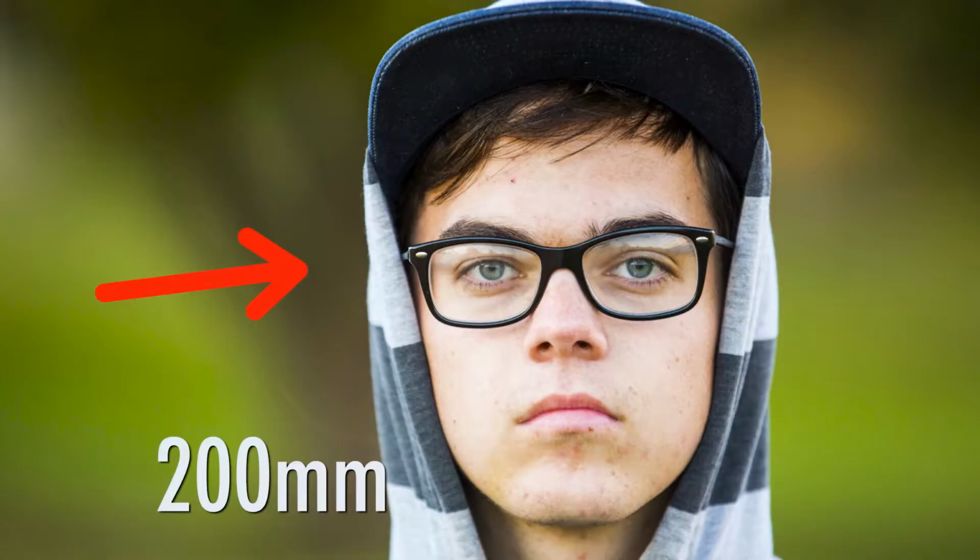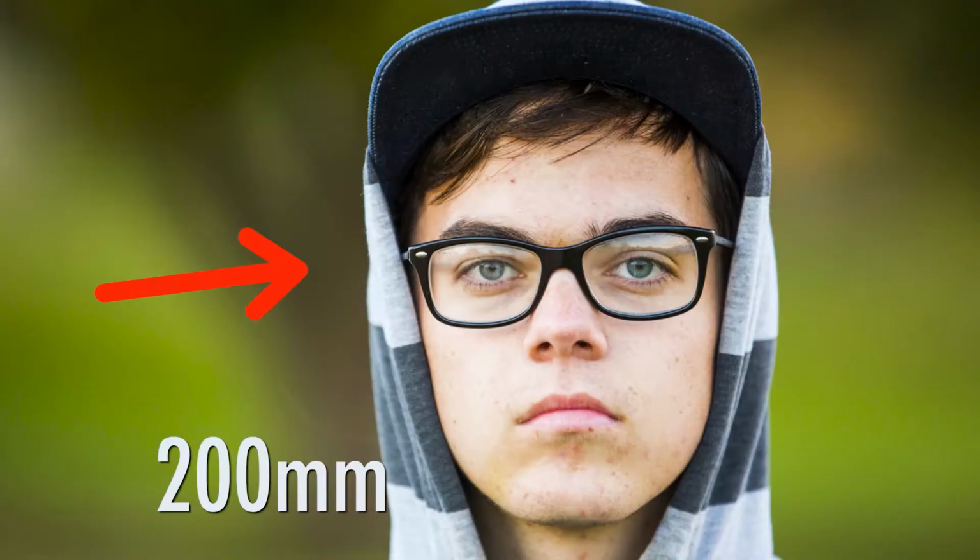Now notice also at 200 millimeter how close that tree now looks compared to 16 millimeter. Whereas the wide 16 millimeter is expanding space, that 200 millimeter is compressing space and making everything feel closer.